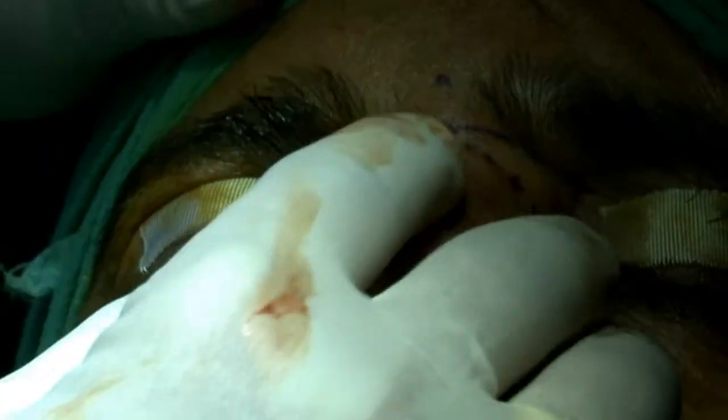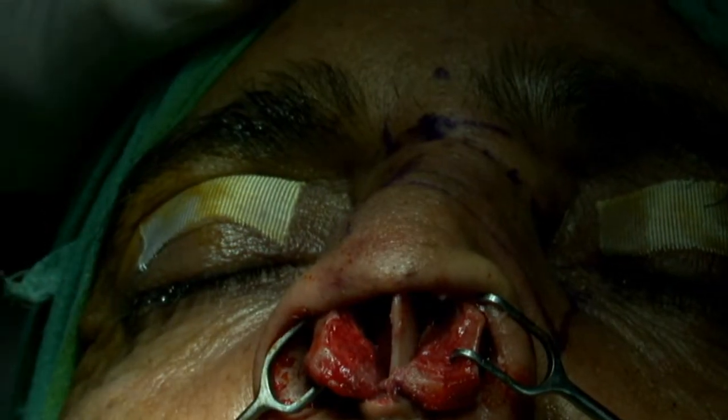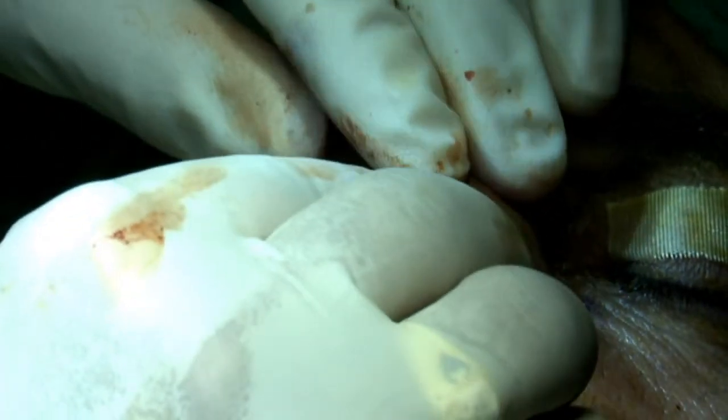Still we have some. So how do we check? Just parallel to the nose. Okay, just like this one. Still we have some in this area. This one. Okay.